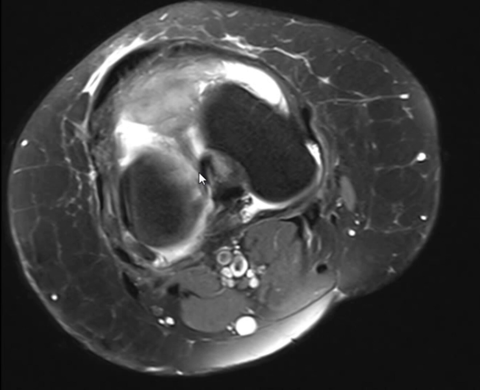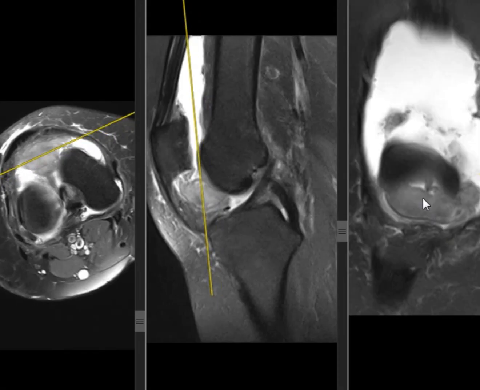Meaning synovial. To me, maybe from synovial. Okay. This is the lesion. Here is the lesion. This is the lesion. So, is it arising from the bone? It's not from the bone.